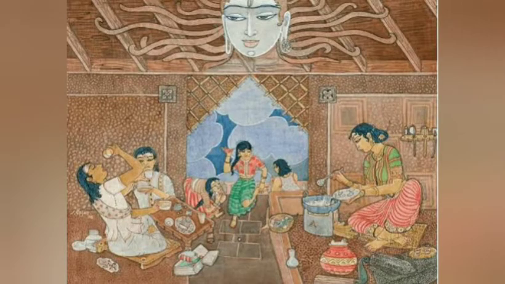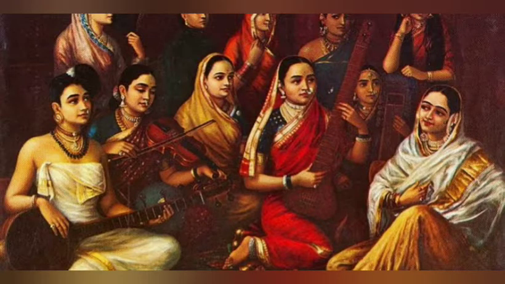And the next point is about women. They held an important position in society. Dear students, we have to keep in mind that we are talking about the early Vedic period, not the later Vedic period, because in the later Vedic period we don't see such importance for women in society. But in the early Vedic period, the women were given importance.